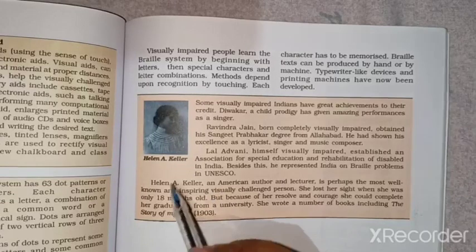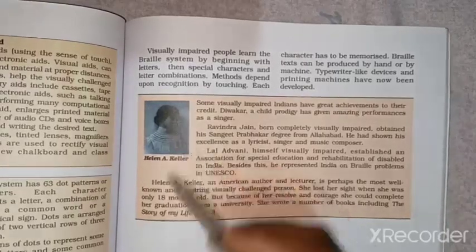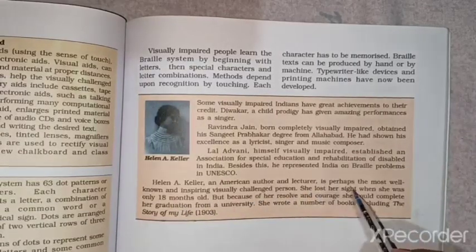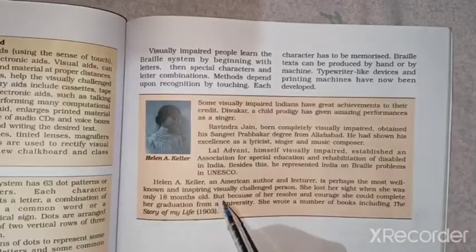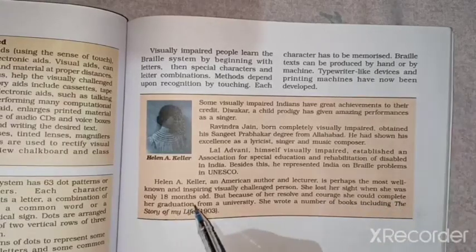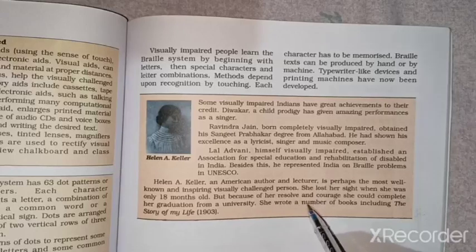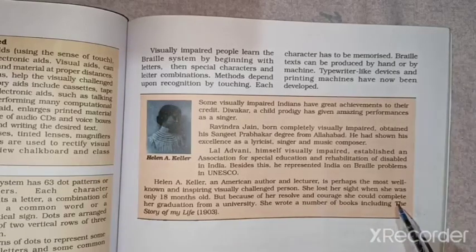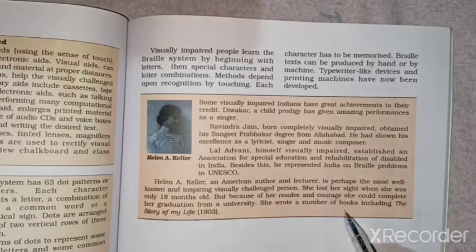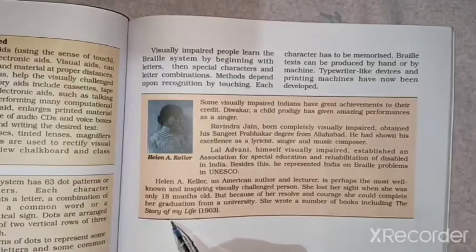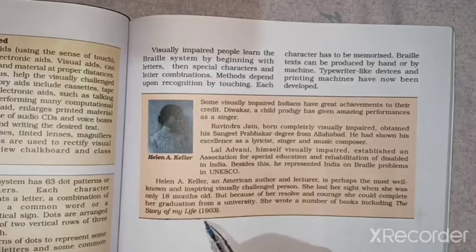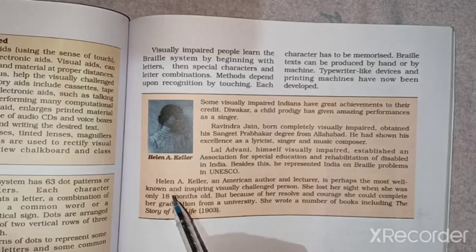So Helen Keller, picture is shown here. Helen Keller, an American author and lecturer, is perhaps the most well-known and inspiring visually challenged person. She lost her sight when she was only 18 months old. But because of her resolve and courage, she could complete her graduation from a university. She wrote a number of books, including The Story of My Life, 1903. So, this book written by Helen Keller.